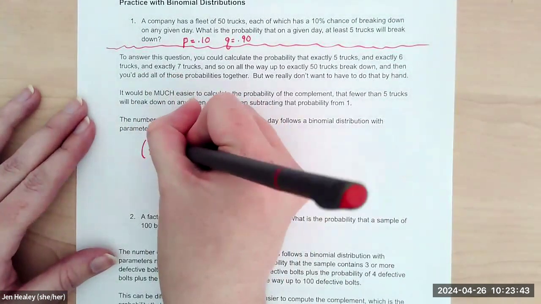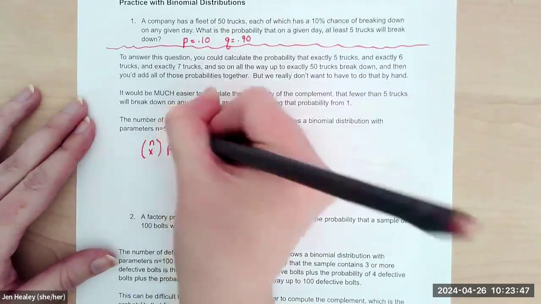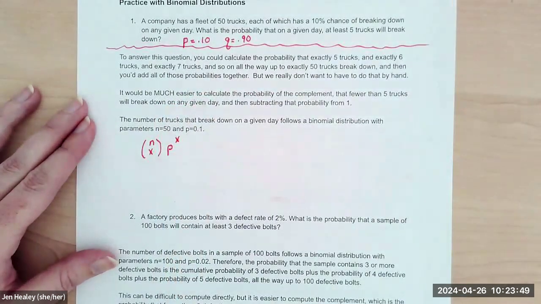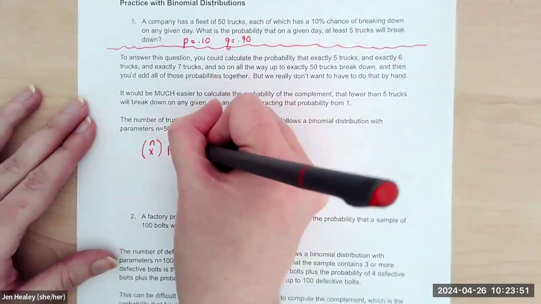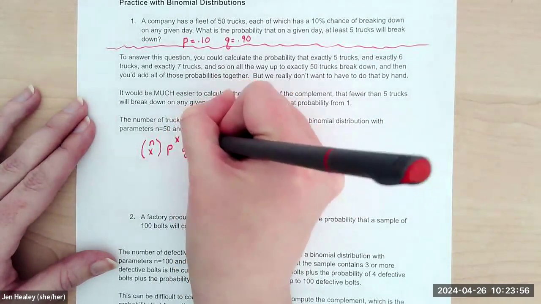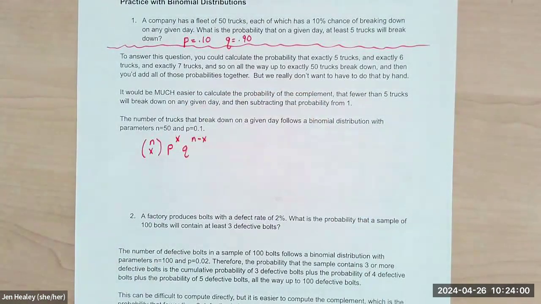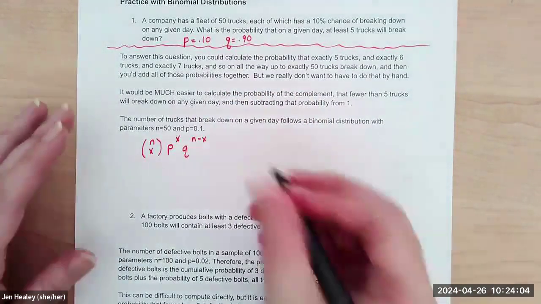Then they want the probability of a success raised to the power of that X. Sorry, I keep saying win. Then they want the probability of a failure raised to the power of N minus X. That's the formula. And I'm going to write something and explain to you why this is not the answer.